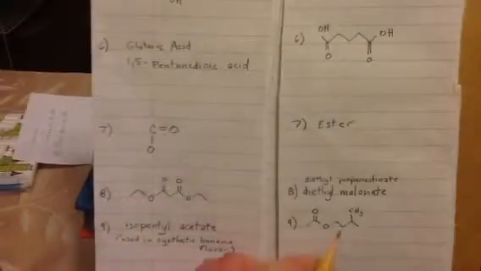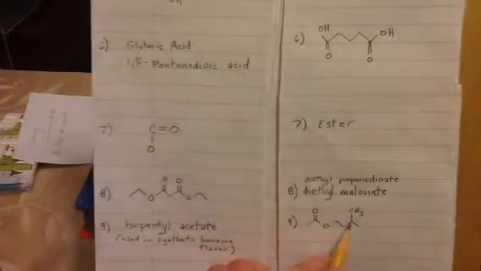Same as number 8. We had esters here as well. So we know we end esters with the suffix -ate. So we also know that we have one, two, three, 4 carbons here and 1, 2 carbons here.